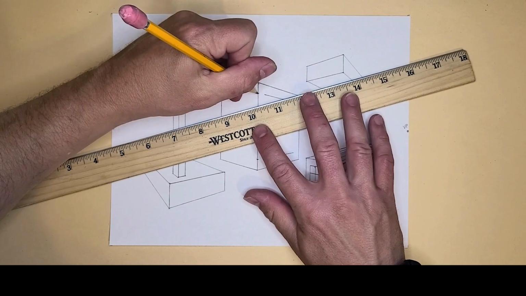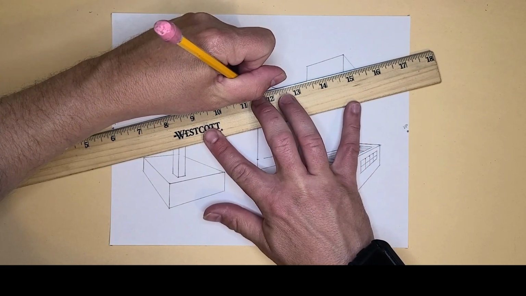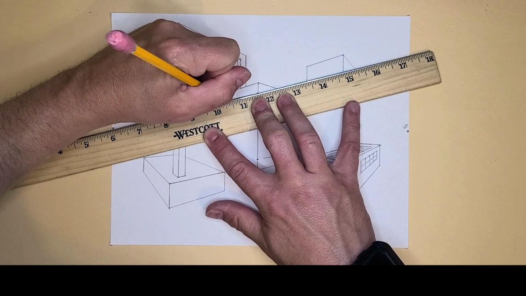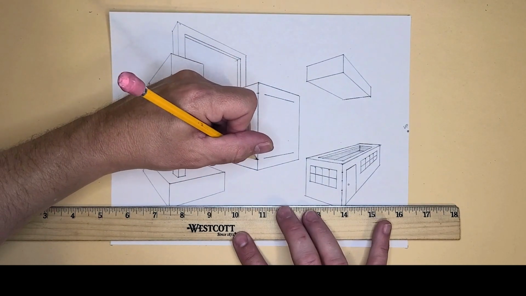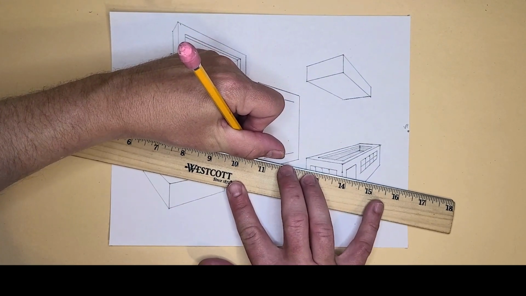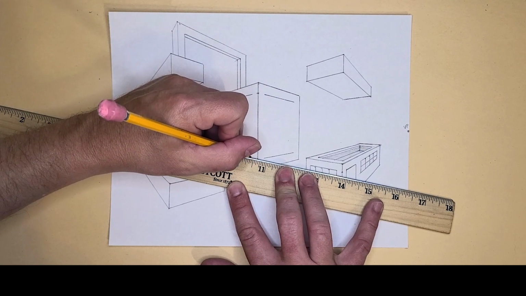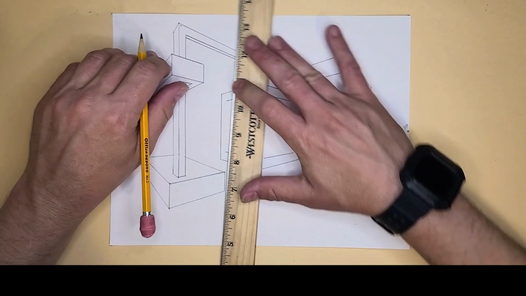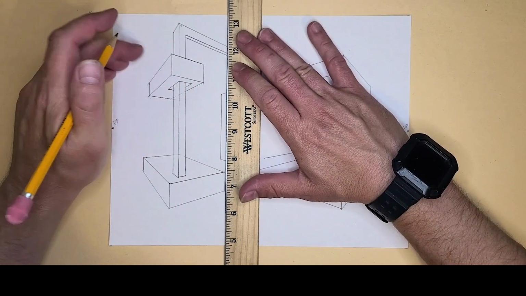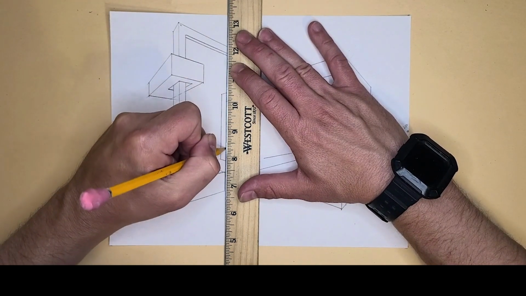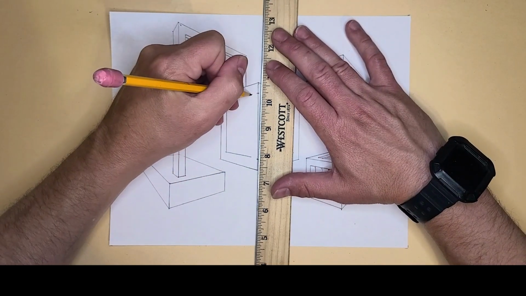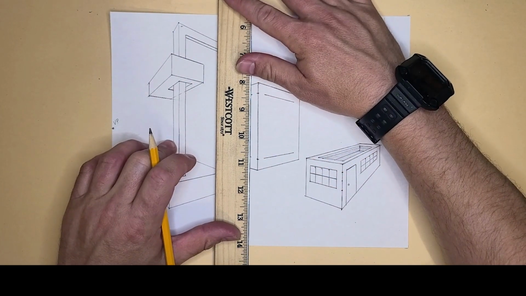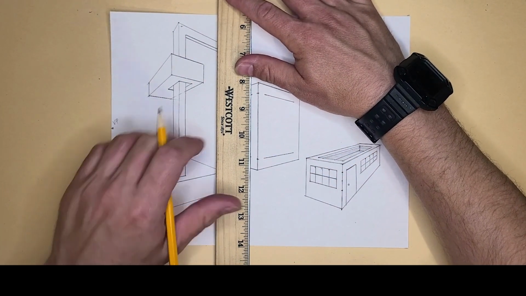And I'll do the same thing on the other side, still lining it up with that mark I made on the corner of the building and our vanishing point in order to make the opening over here on the other side. And as I'm sure you have already guessed, we just need to finish off those openings with our vertical lines. I'm going to flip my ruler around so I can compare to this side.